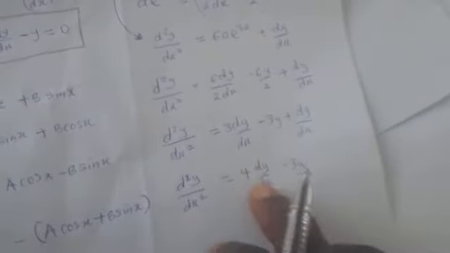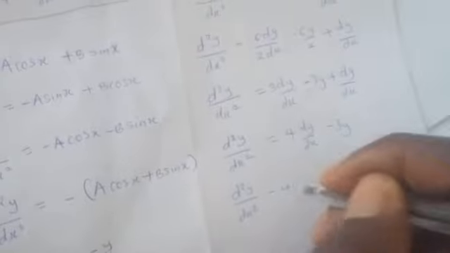So I would like to equate everything to 0, so that we have d squared y over dx squared minus 4 dy/dx plus 3y equals 0. And that is the answer.